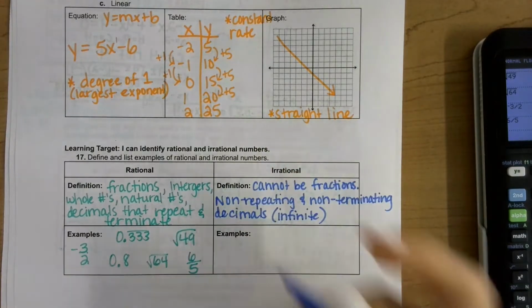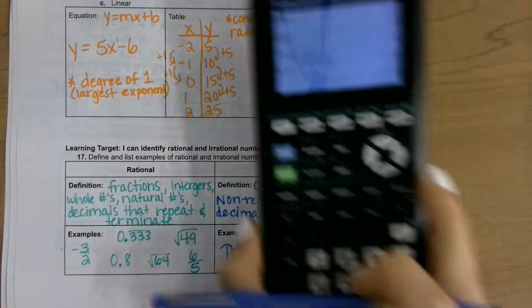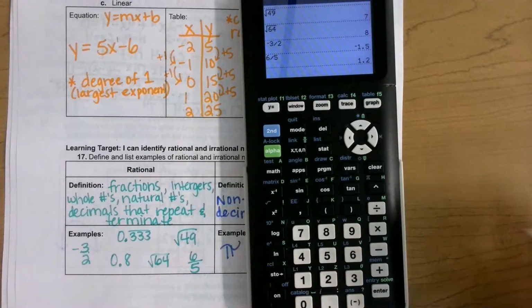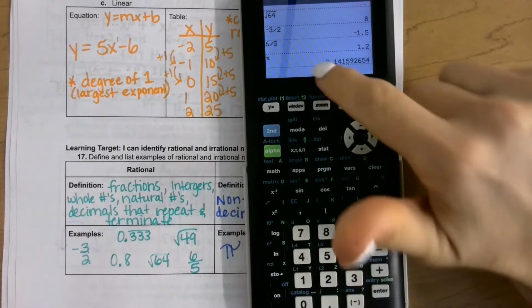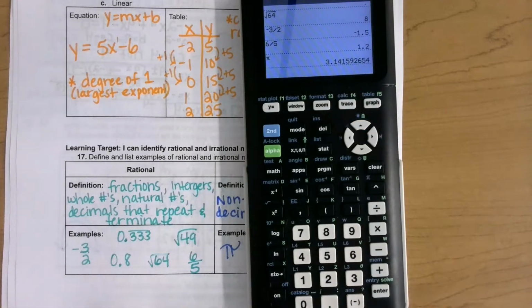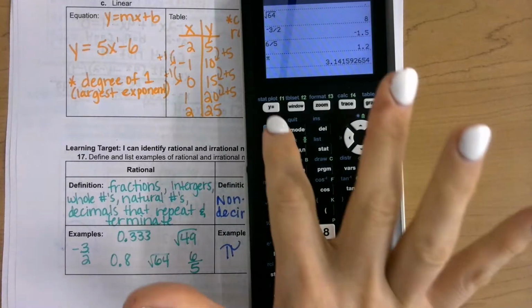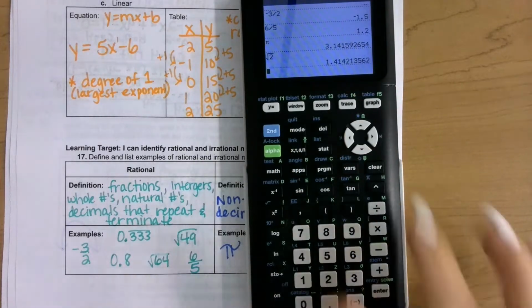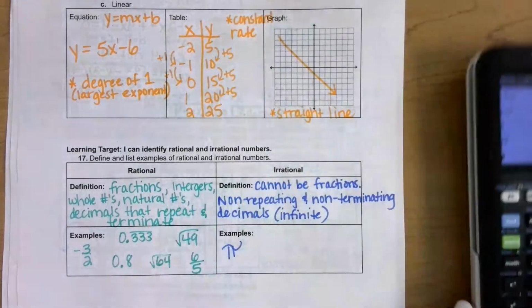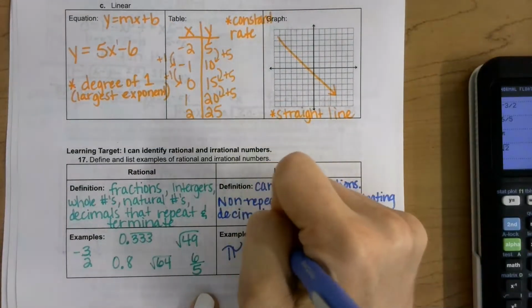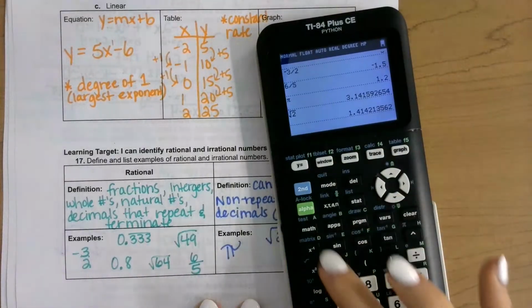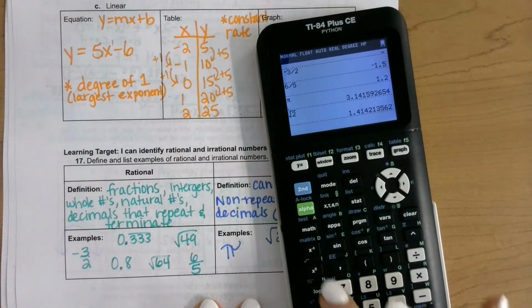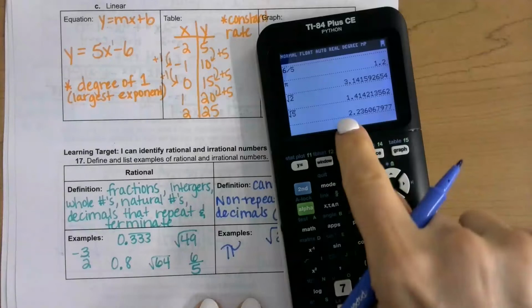So examples would be pi. Pi goes on forever. If I do second and then the caret, there's pi there. Pi goes on forever. It's not repeating. Imperfect square root, so like the square root of 2, that does not repeat, that goes on forever. Or we could even, let's do like the square root of 5, and then we could write that decimal.